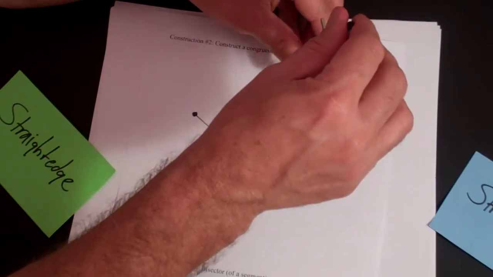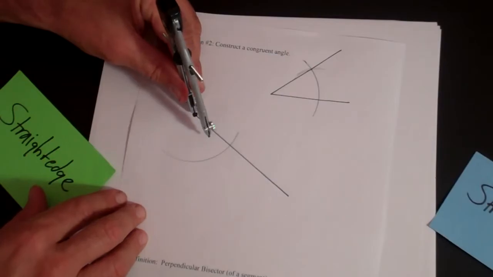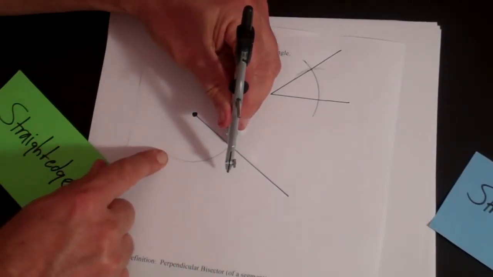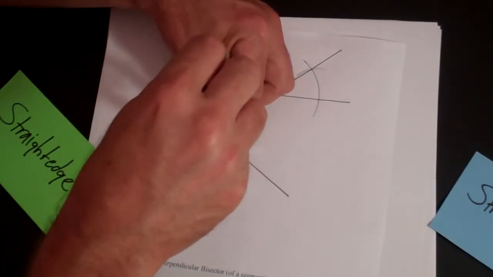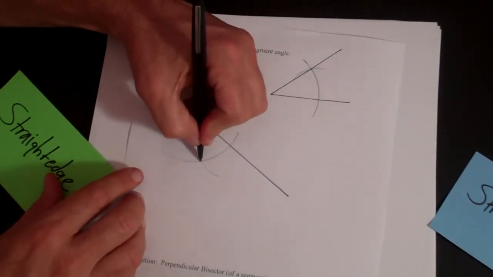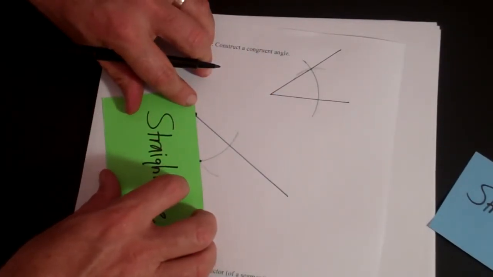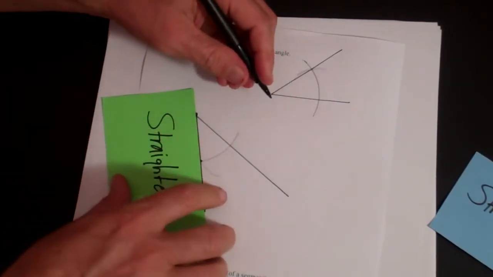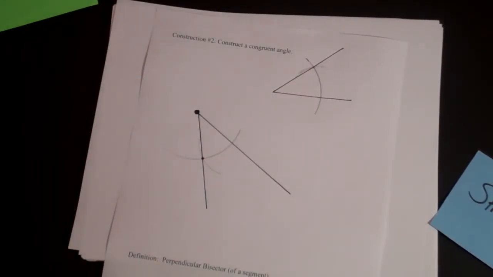And that's right there. So what we do, remember, is originally we start from whatever the vertex is, and we draw our initial arc. Where that intersects one side, we're going to place our compass, and we're going to draw the second arc. Those 2 arcs will intersect at a point, and then you're going to take your straight edge, and you're going to draw a line between those 2 points. And if you measure this angle and this angle, you'll see that they're exactly the same.